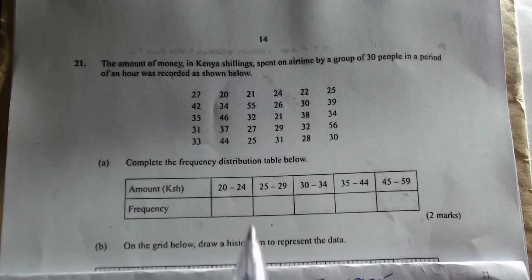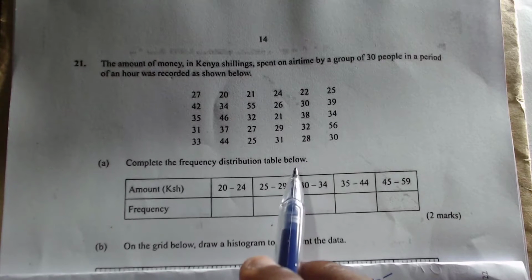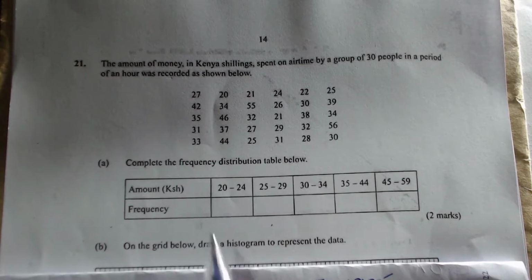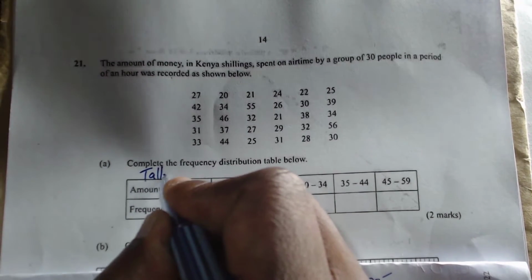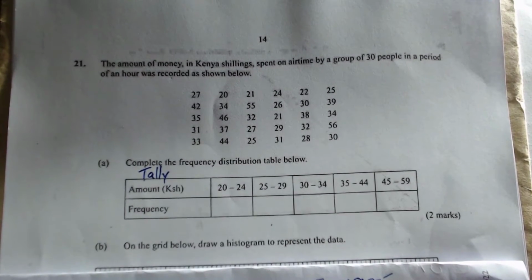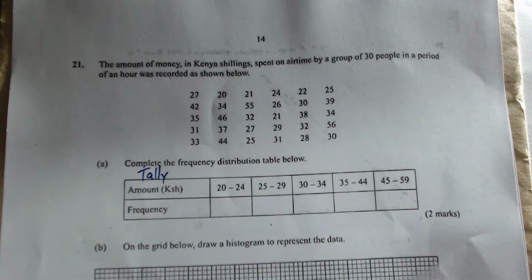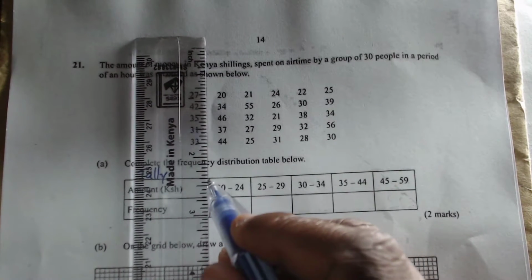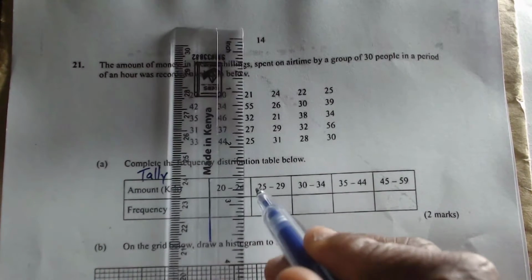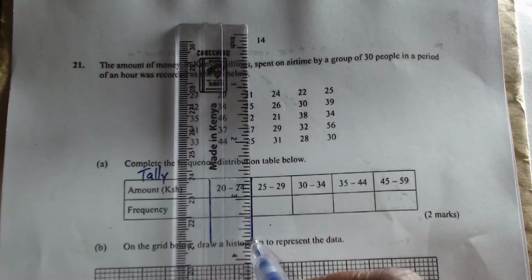Now I'm going to complete this frequency table by inserting the tally. I will insert the tally there, and then, since the class sizes are different, I will need to add the frequency density.